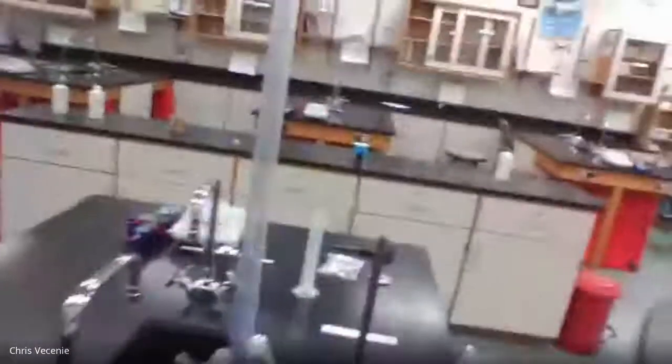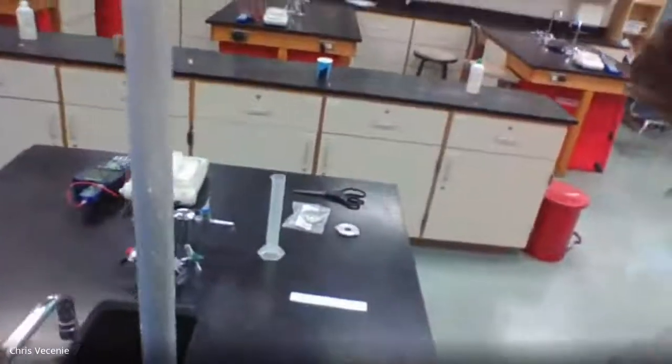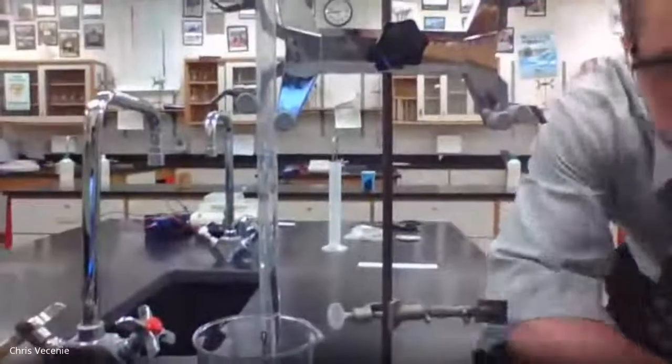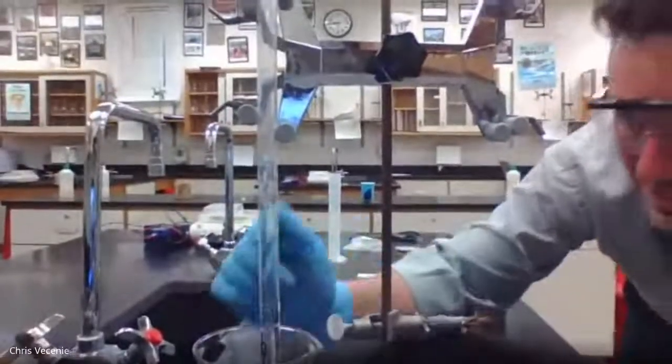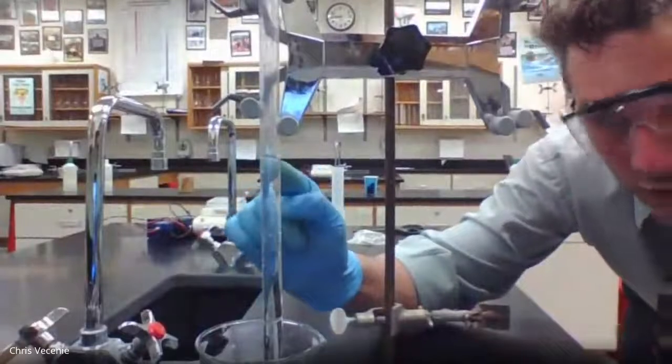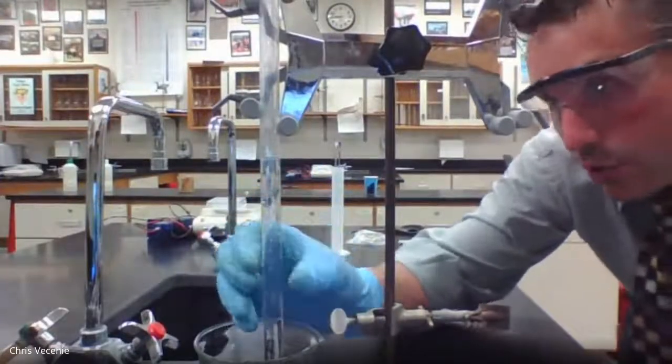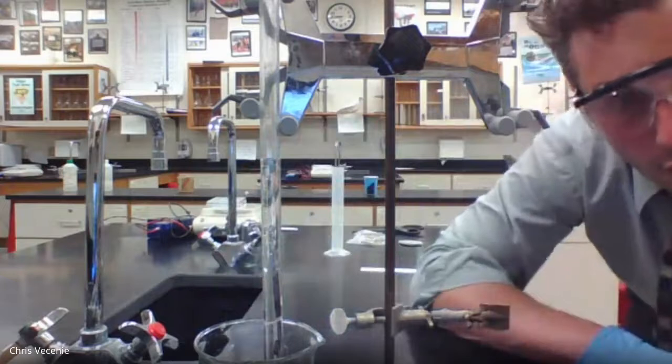Okay, so if we bring you guys back here, you can see hopefully that most of my tube is now filled with hydrogen gas. And then right down here, you can see we transition to the water.